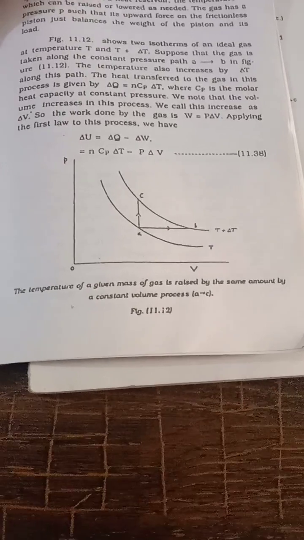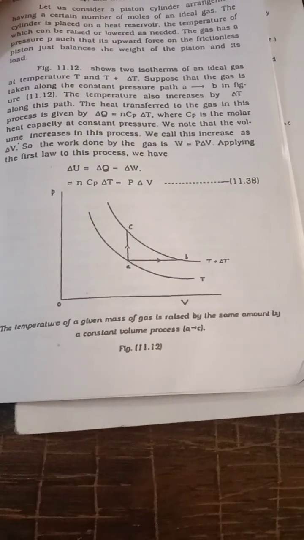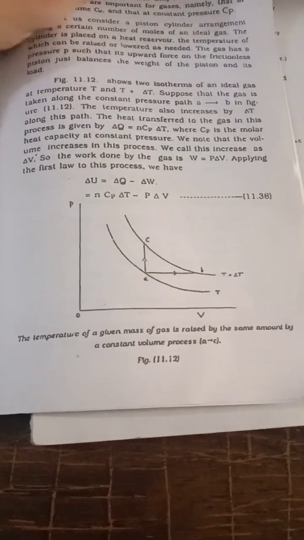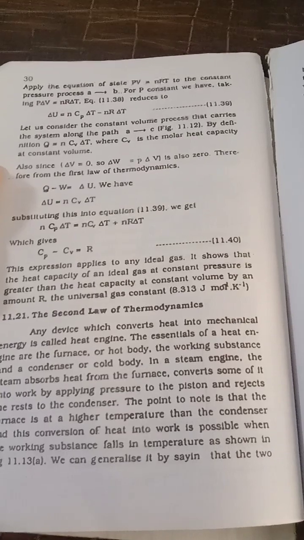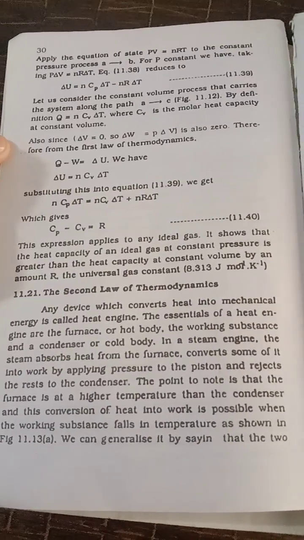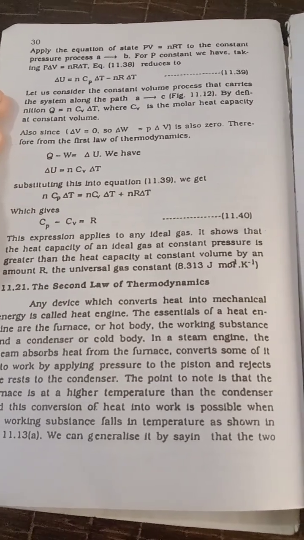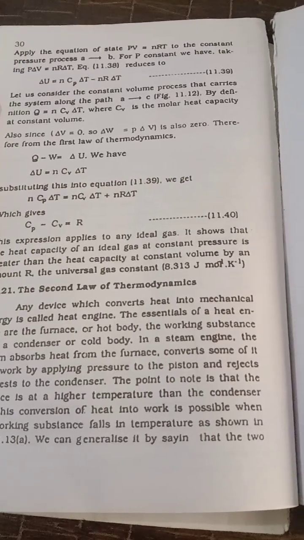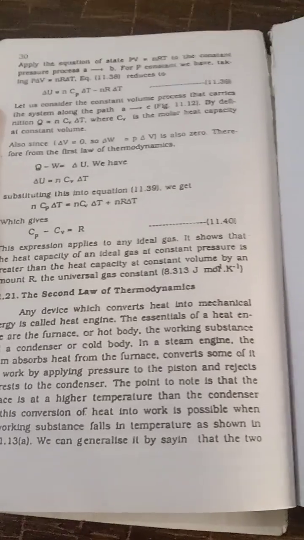The temperature of a given mass of gas is raised by the same amount by a constant volume process. Apply the equation of state PV is equal to nRT to the constant pressure process A to B. For P constant, we have P delta V is equal to nR delta T.